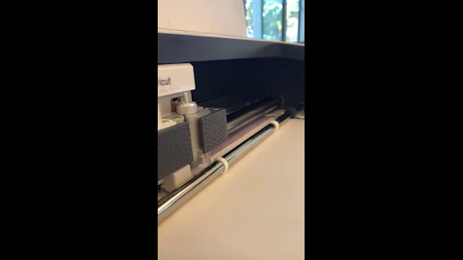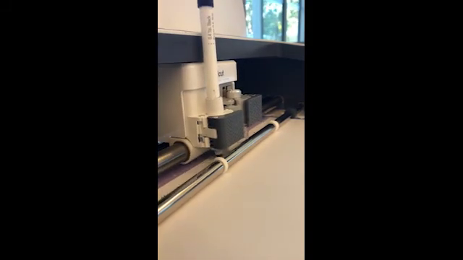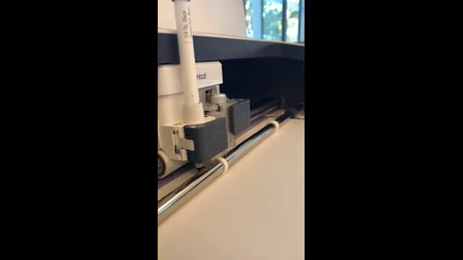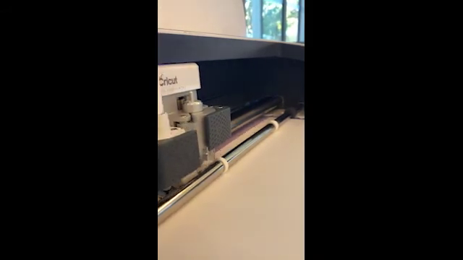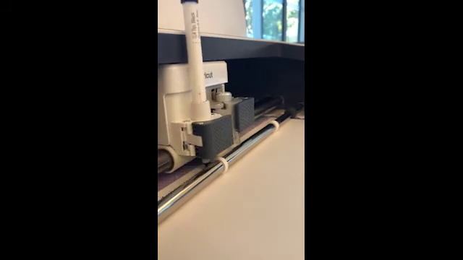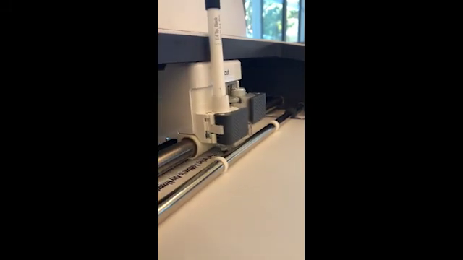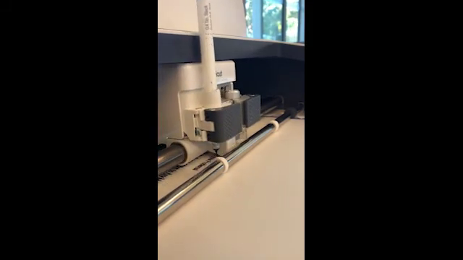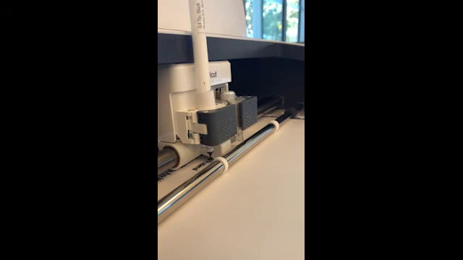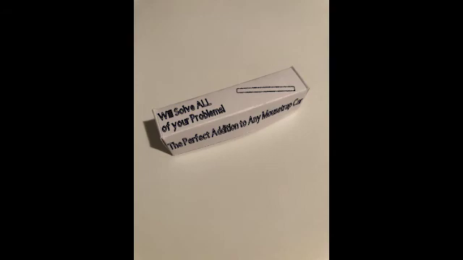Here is a video of the CryCut cutting out my box, sped up by 600%. All that's left to do now is to fold the box together.